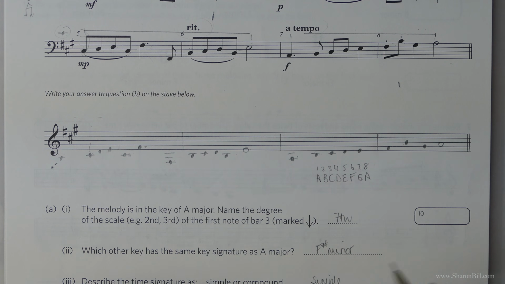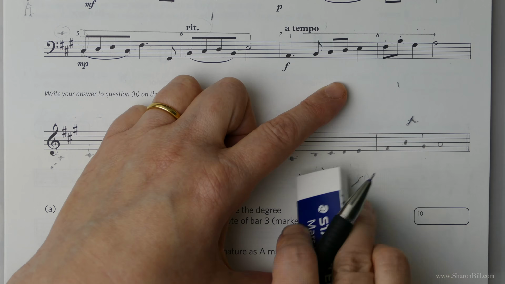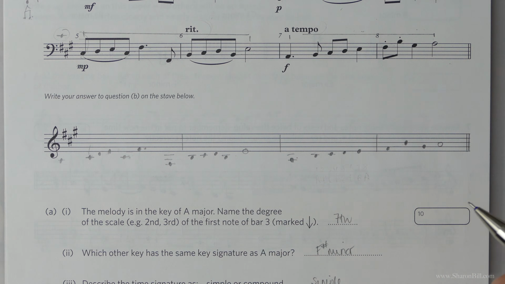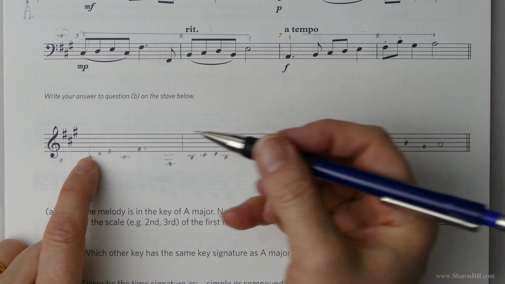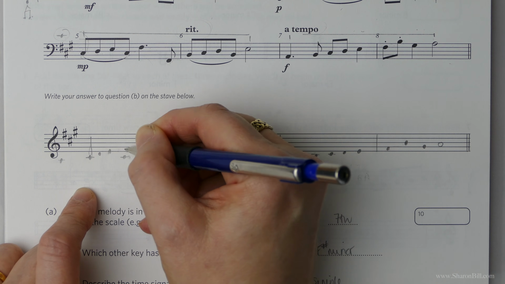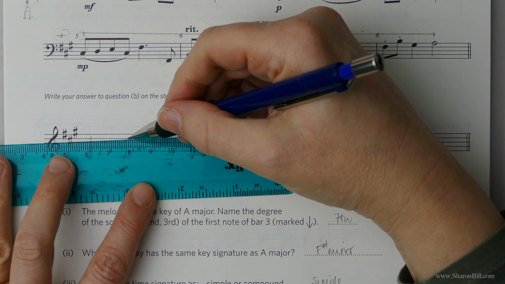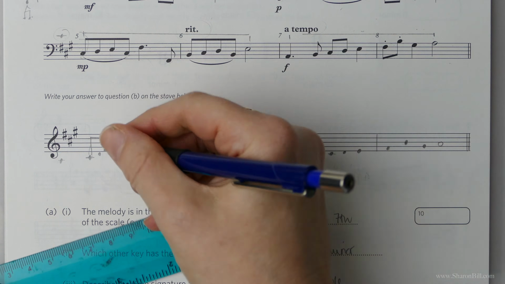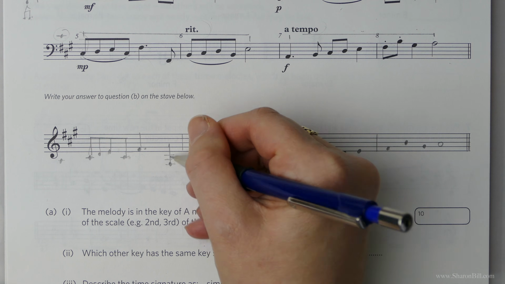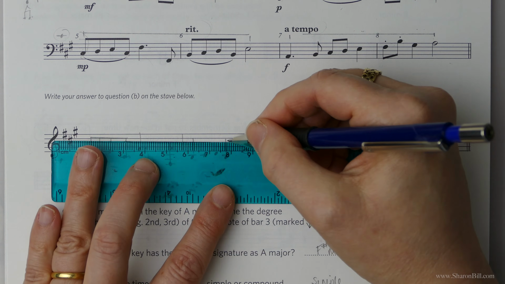And now, I'll tell you what, I can just rub this out now, perhaps it's getting in the way. A bit of thinking from a previous question. So now the stems are going to have to change perhaps. These are all below the middle line, so all stems going up, beam those together. Again, beam all of these together.